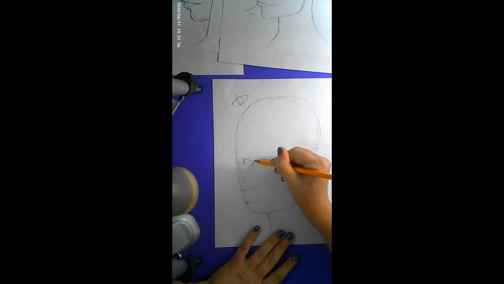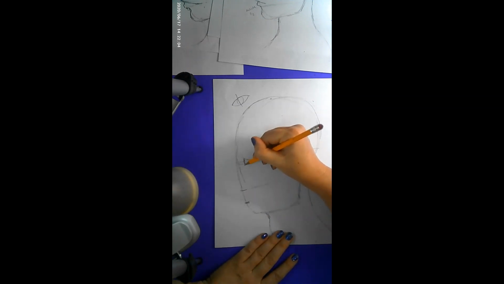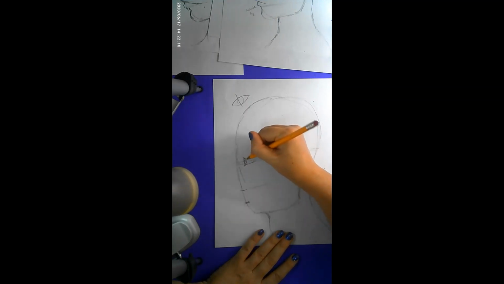And I'm going to draw it large set so that you know not to draw bigger than that. Okay, so this is a large set eye. And I'm going to round it out just a little. Put in this part. Put a few lashes, not many, just a few. And then a lid. Okay?